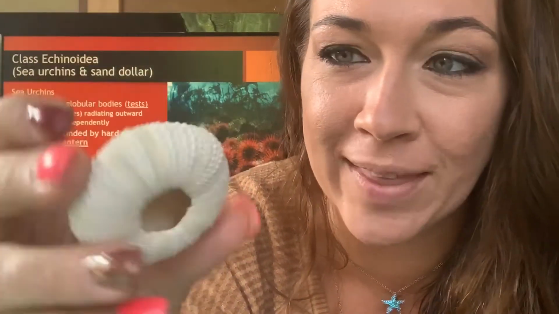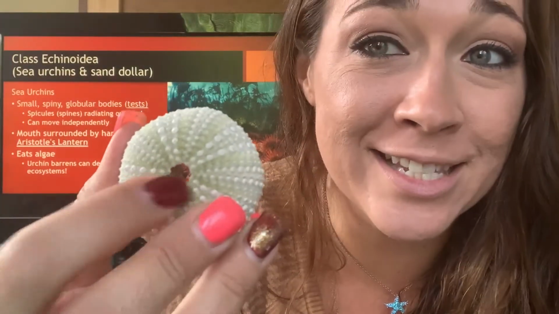Okay, so this guy's obviously been eaten by somebody. His holes down here are not that big, and neither are the ones on the top. Yes, his anus is still going to be on the top side, and yes, his mouth is still going to be on the bottom side.